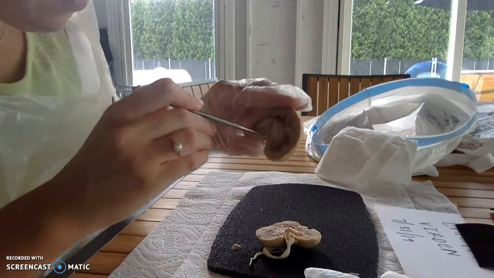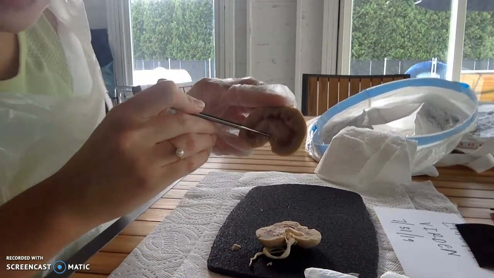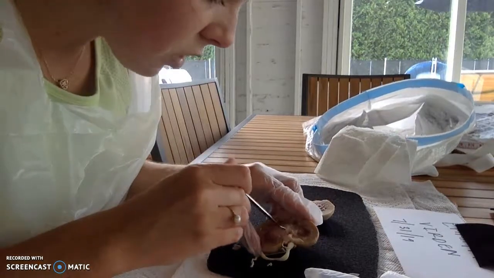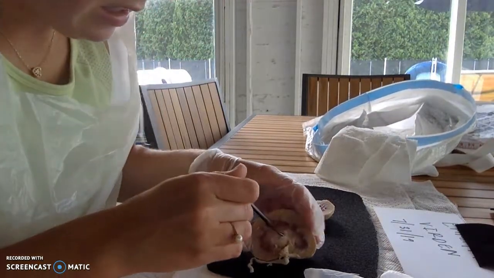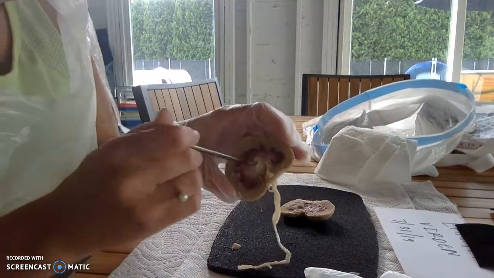The renal sinus is, let me see, more in this one. So the renal sinus is near the renal pelvis, so you can kind of see it right in here. That's the renal sinus.